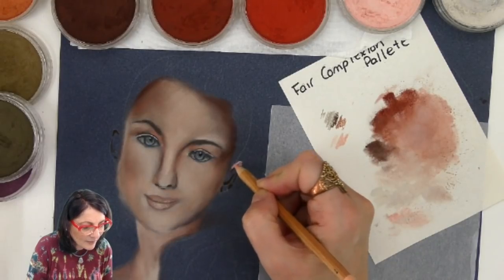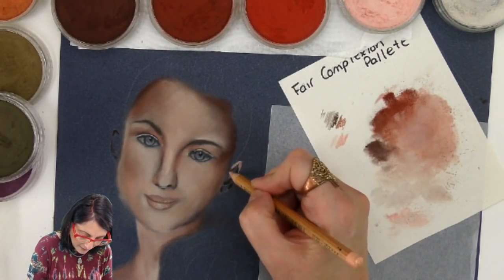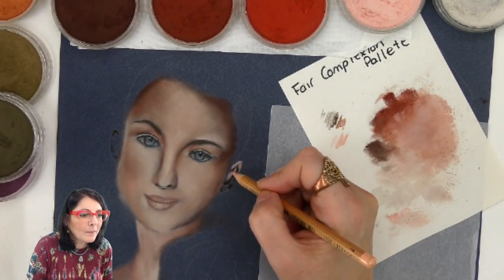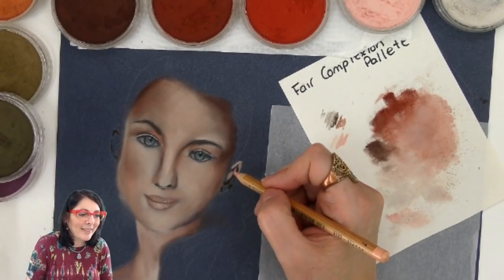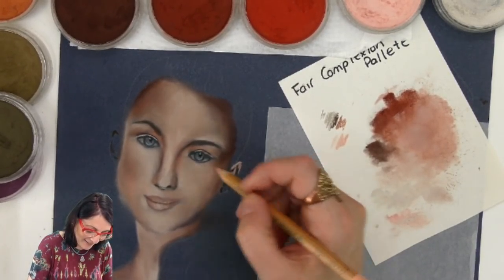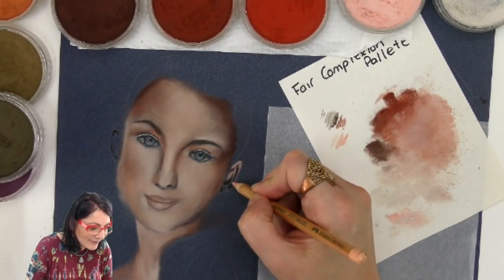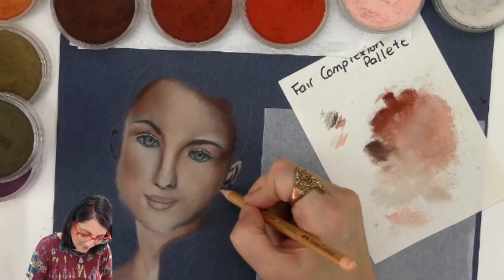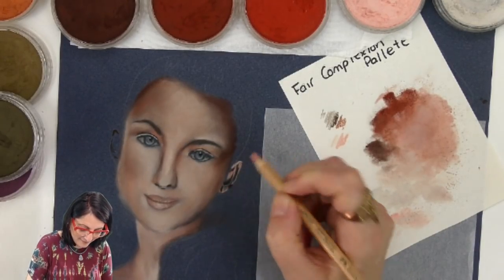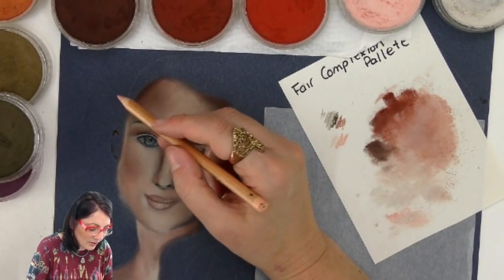I'm just laying down the colour, and then I'll probably yes, cheese. Oh gosh. She looks a bit like Dr. Spock, actually.